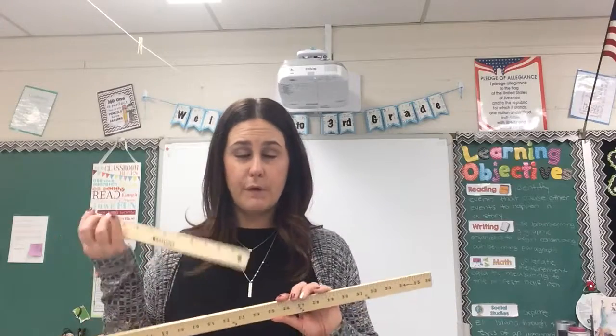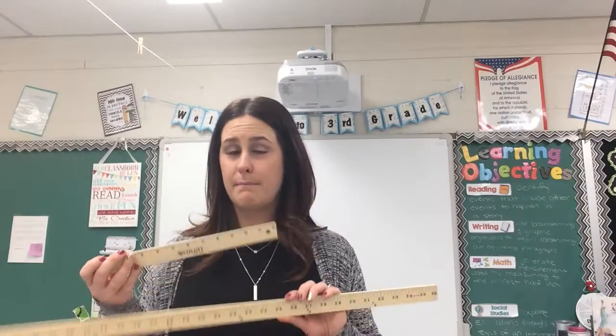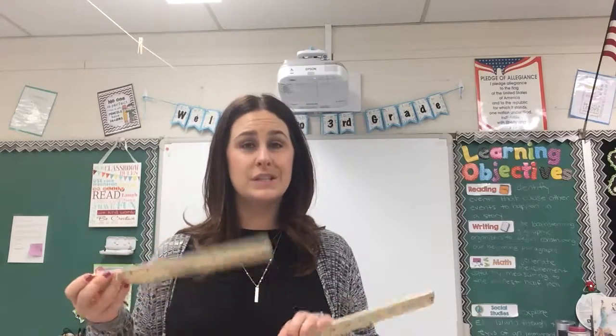Right now, we're just focusing on the U.S. standard system. So we're not really working with the metric system yet. We're sticking with inches and feet for right now. Now, once we have all this data, again, we're going to plot it on one big line plot for everybody.